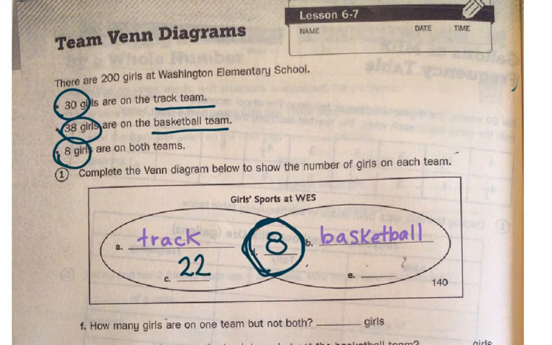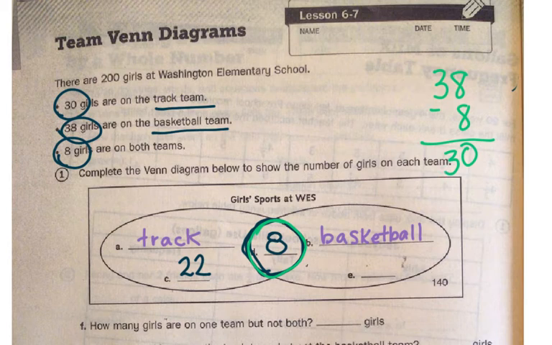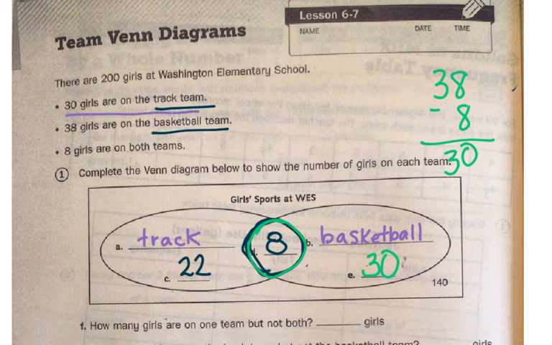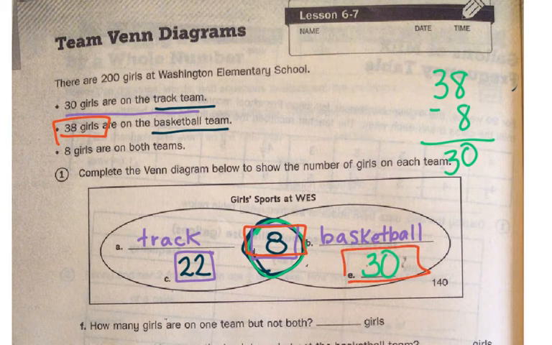Now let's do that same thing for basketball. We know there's 38 girls on the basketball team, and 8 have already been accounted for in the center. So how many do we have over here? 30. So let's see if that seems right. Let's go ahead and take a look. 30 girls are on the track team. 22 plus 8 is 30. 38 are on the basketball team. Here's 8 on the basketball team and 30 on the basketball.